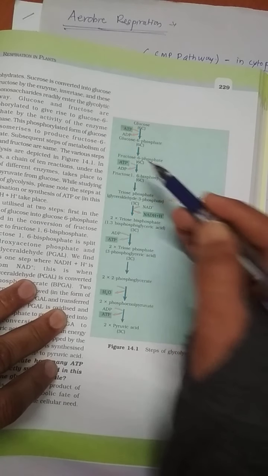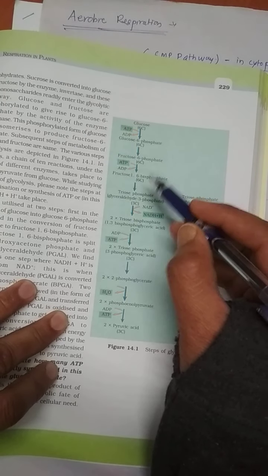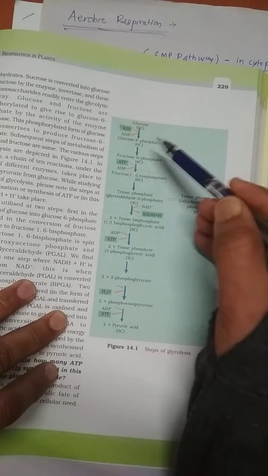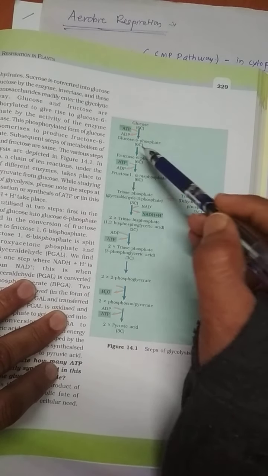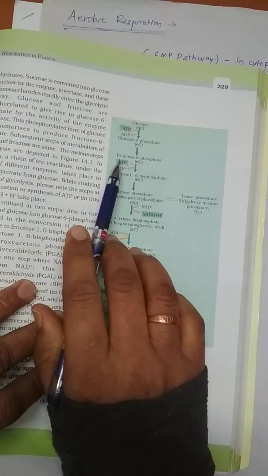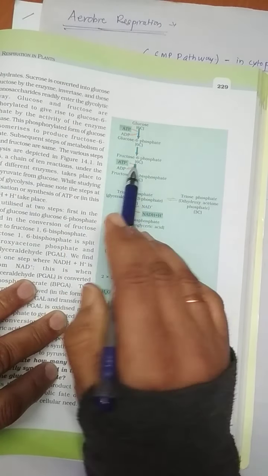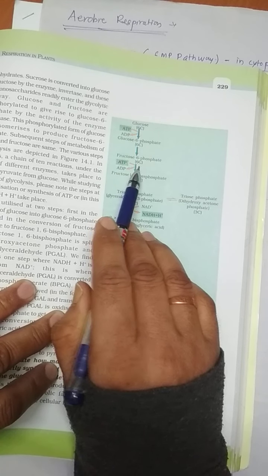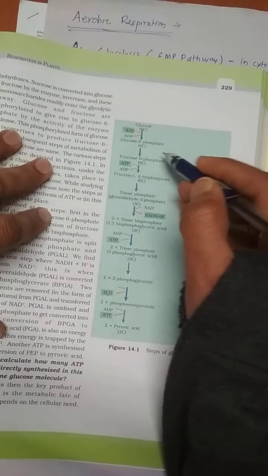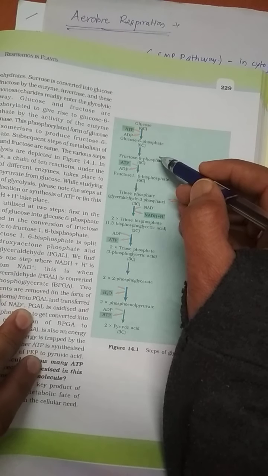The second step is isomerization of glucose 6-phosphate into fructose 6-phosphate. Glucose 6-phosphate is a 6-carbon molecule, and fructose 6-phosphate is also a 6-carbon molecule. These are isomers, that's why we call it isomerization.